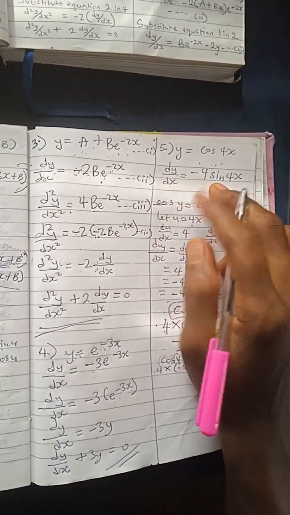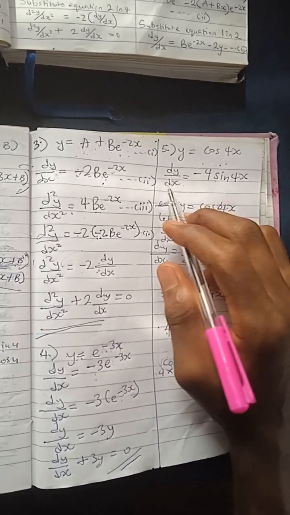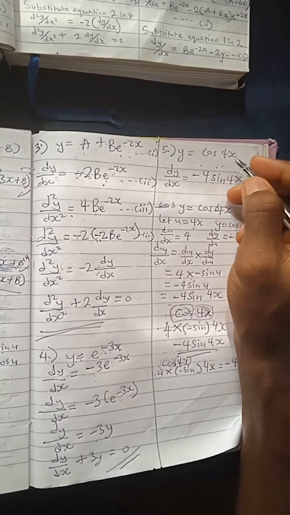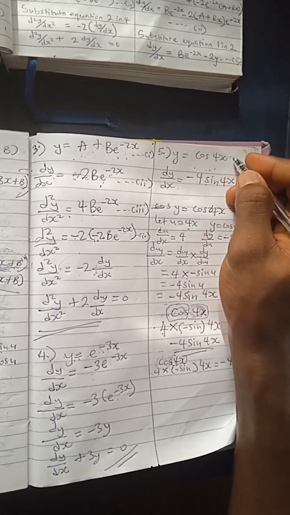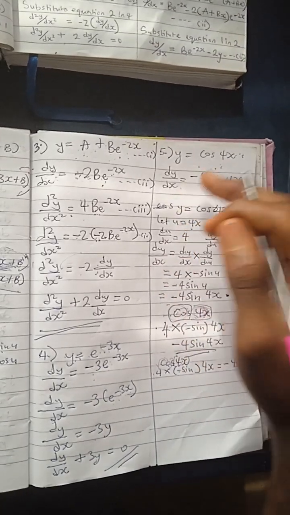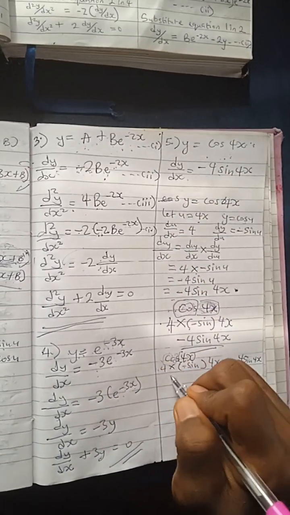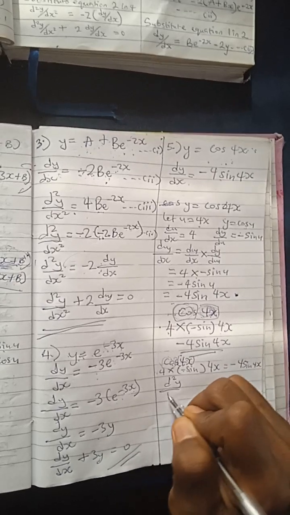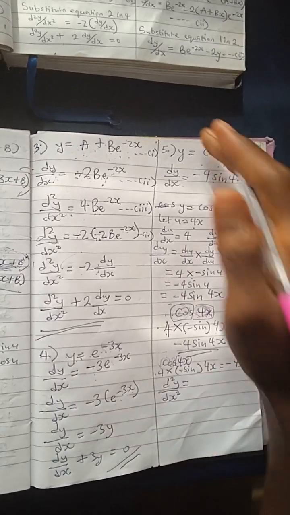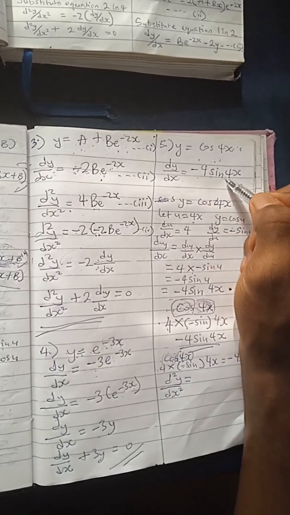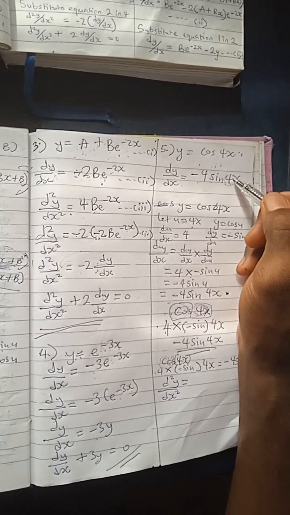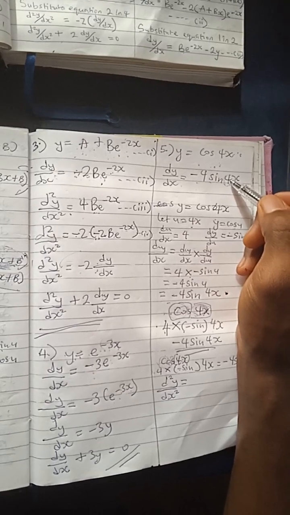And if you look here, we cannot make anything the subject of the formula, and we cannot factor anything to look like what we have in equation 1, which is y is equal to cos 4x. So here we are helpless, and all we need to do is to differentiate a second time. So d squared y over dx squared is equal to differentiating this the second time. The differential of the content, which is 4x, is going to give you 4.